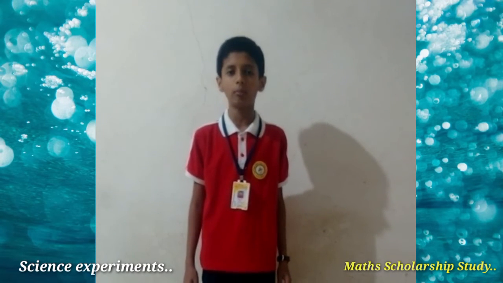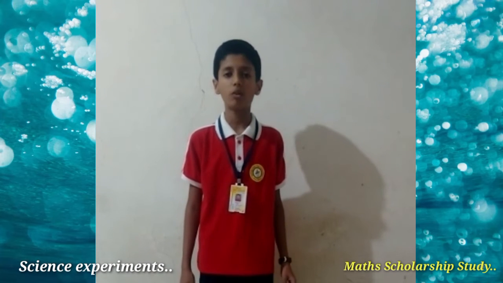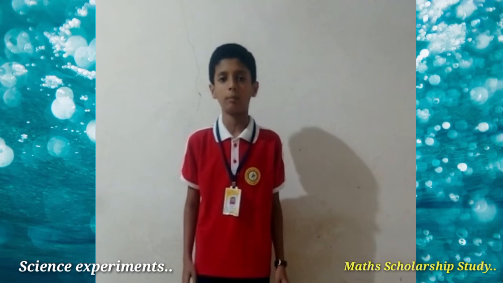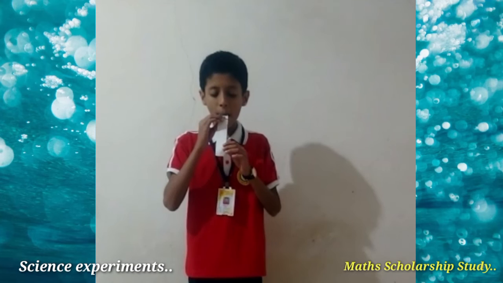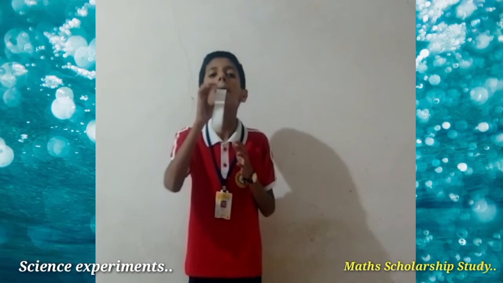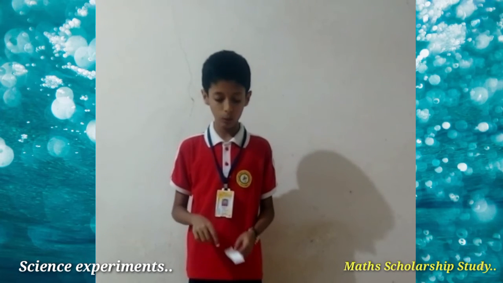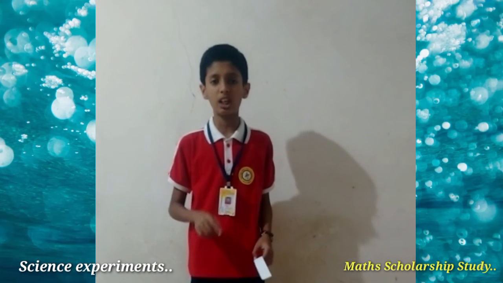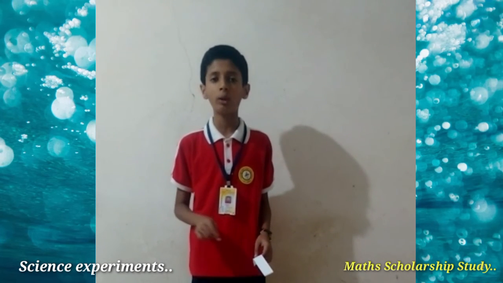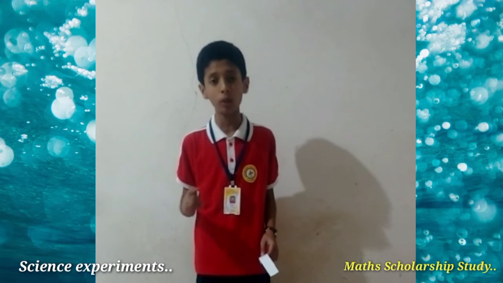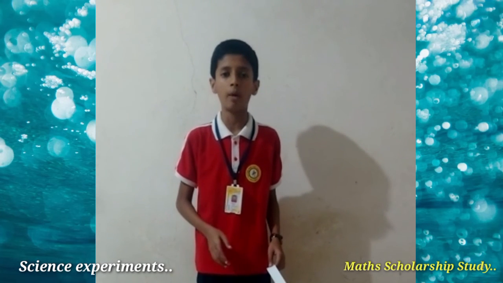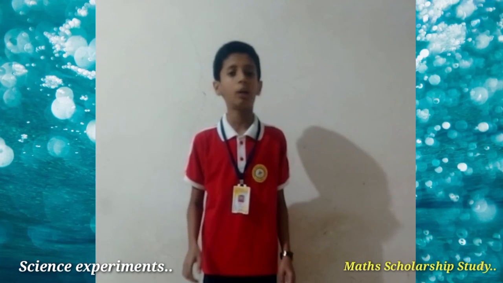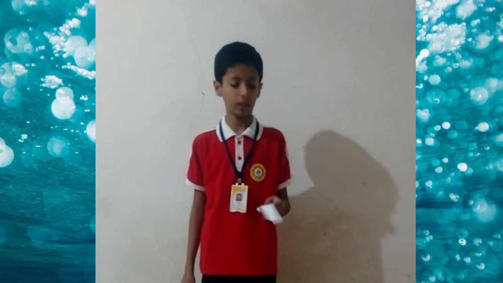For this experiment, the material is a paper strip. When we blow air with the paper strip in the mouth like this, the wind speed over the upper surface of the paper strip increases, decreasing the air pressure over the top of the paper. The air pressure below the paper is then higher in comparison. This difference in air pressure pushes the paper strip upwards.